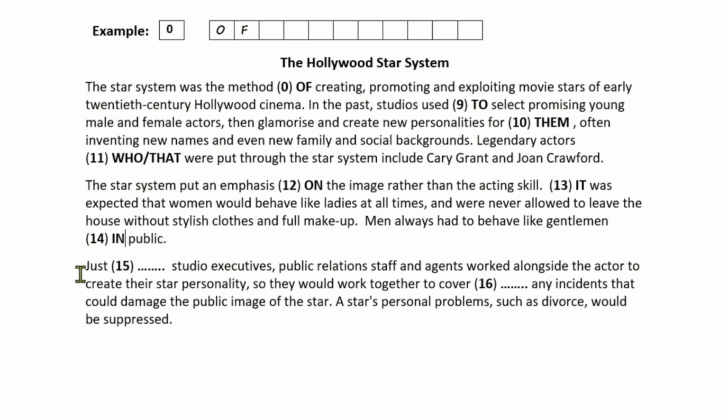Okay, moving on to the last paragraph. Number 15, just blank studio executives, public relations staffs and agents worked alongside the actor to create their star personality. And that one is "as." Just as studio executives, public relations staff and agents worked alongside the actor to create their star personality, so they would work together to cover blank any incidents that could damage the public image of the star. Okay, and the answer to that one is "up."